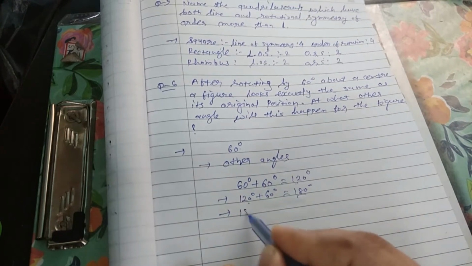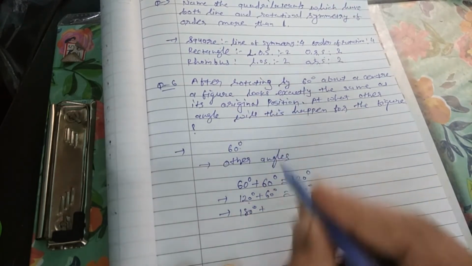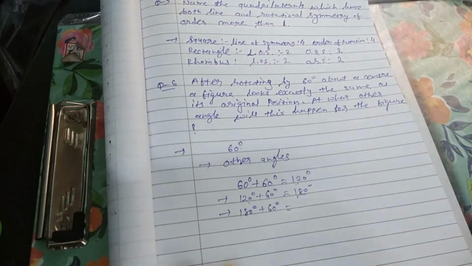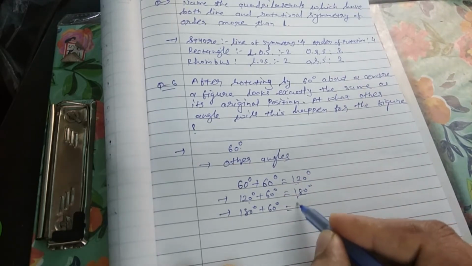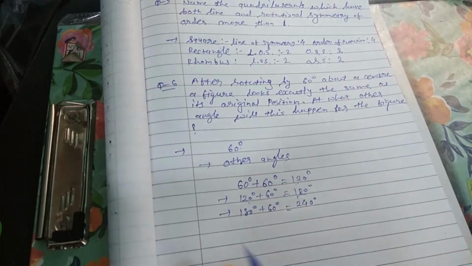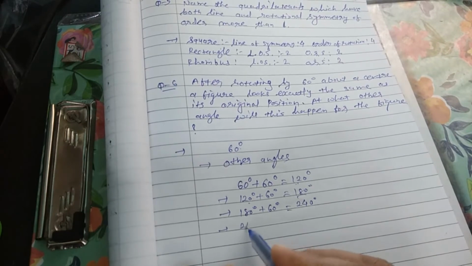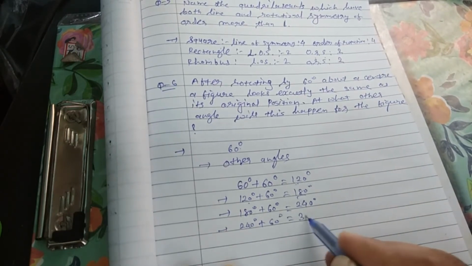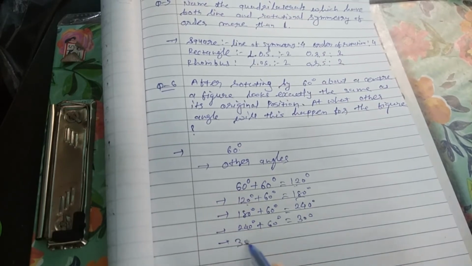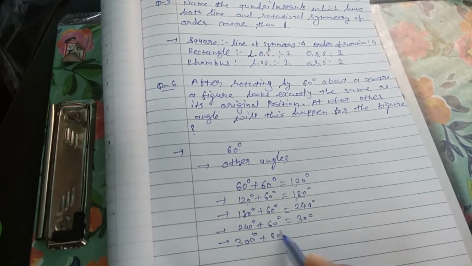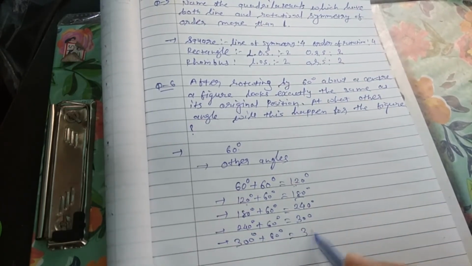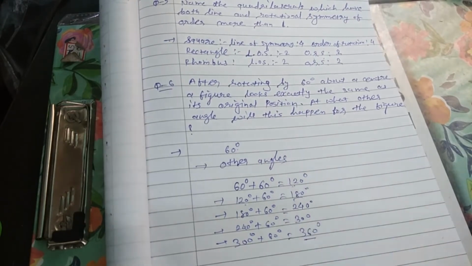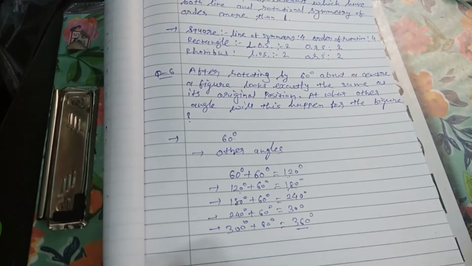Next, at 180 degrees, again 60 degrees, that is 180 plus 60, that is 240. And at 240, adding 60, that is 300. And at 300 we add 60, we get 360, that is a full rotation. So what is the order of rotation? It is of course 6. 1, 2, 3, 4, 5, 6.